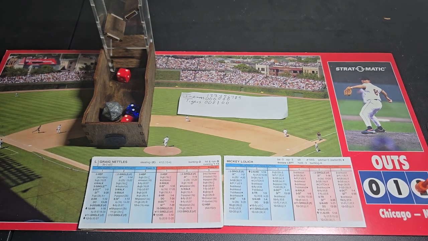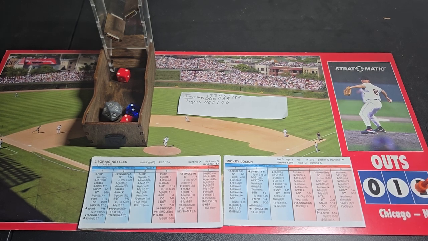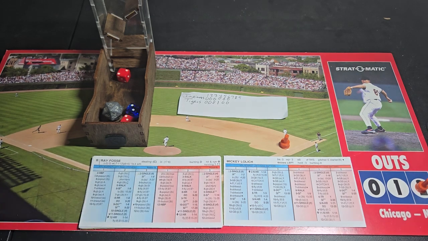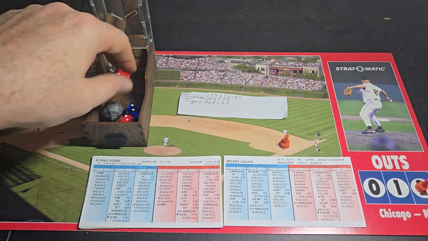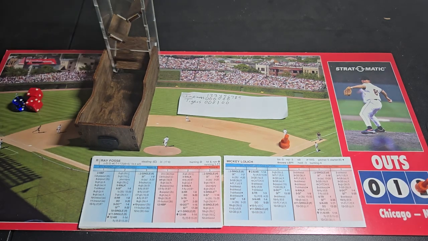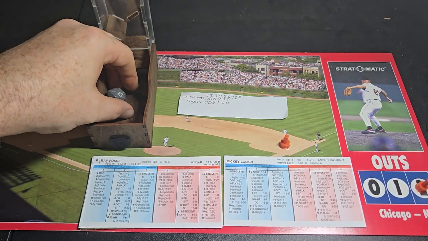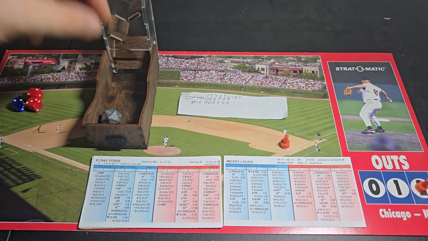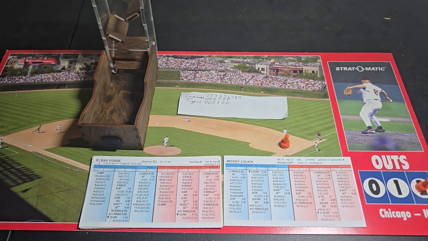Two and a 5, and that's just a bit outside. So 2 out, walk for Nettles, and they will not hold him on. Havoc roll for Lolich. 1-3. This is a wild pitch. Not on the 8. Not holding him on. Here's Flossie.